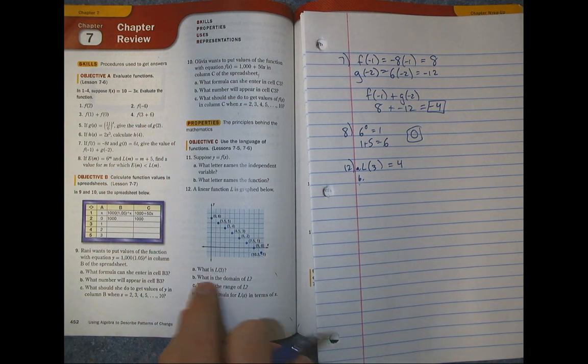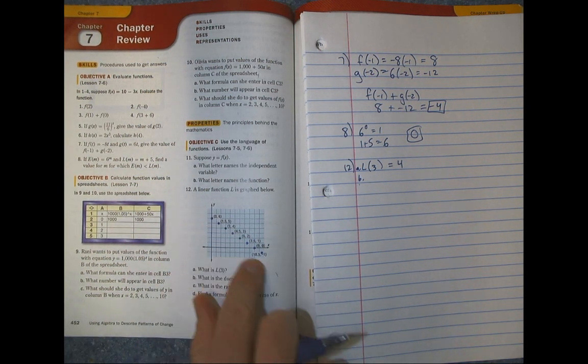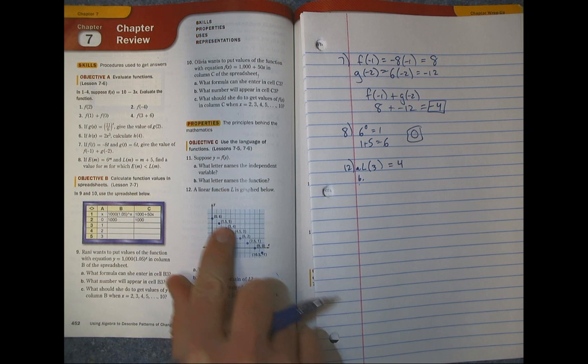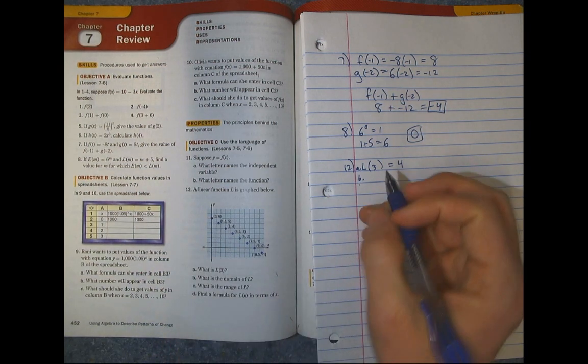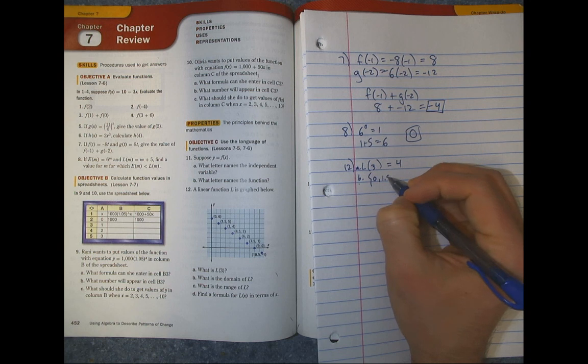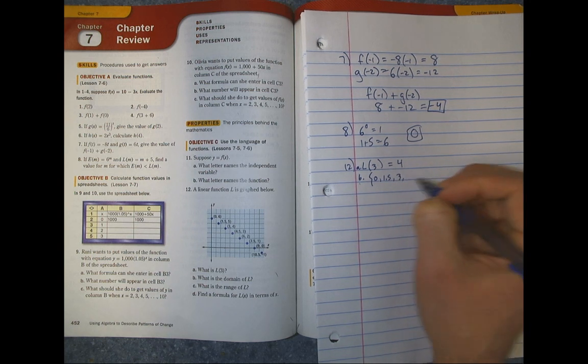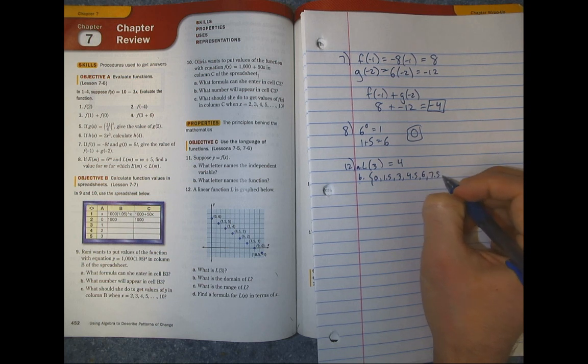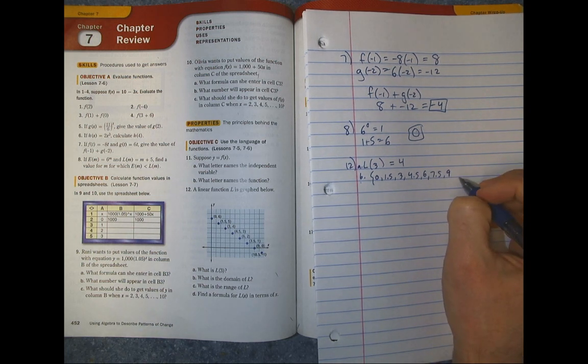Part B, what's the domain of L? These are not connected, so we cannot write this as an inequality and say everything between this and this. So you actually have to list these out. Domain are your x values, so you're just going to put them all on a list. 0, 1.5, 3, 4.5, 6, 7.5, 9, 10.5.